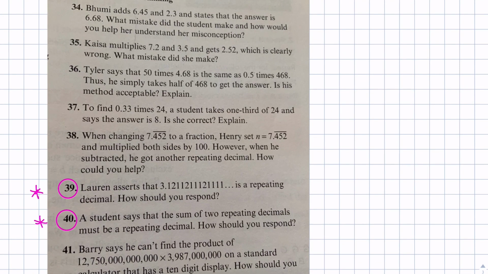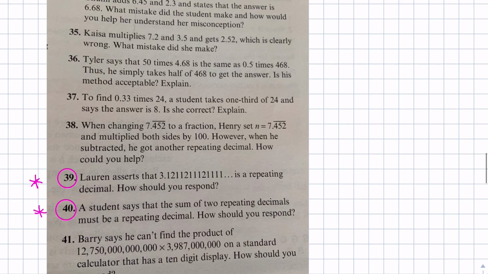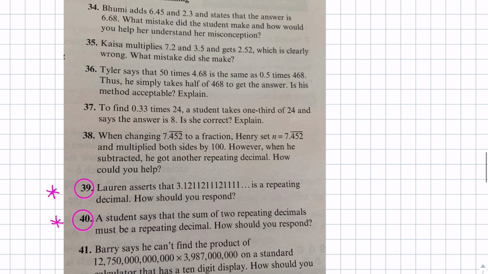A couple of things to look at if you want to do one of these starred problems at the end would be numbers 39 and 40 in part B of this section. Those would be nice ones that you could do for participation if you would like. All right, we'll continue next time talking about ratios and proportions and percentages.